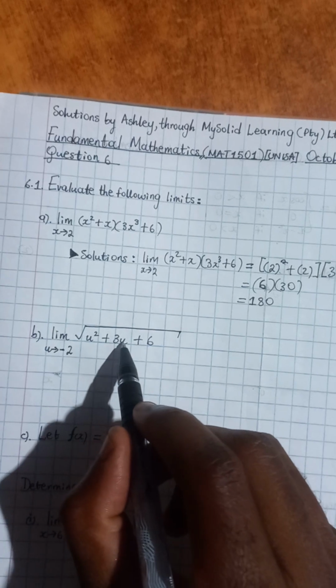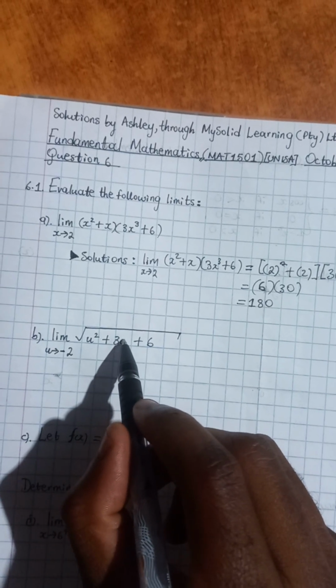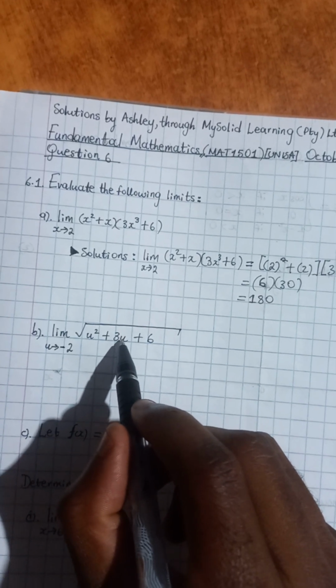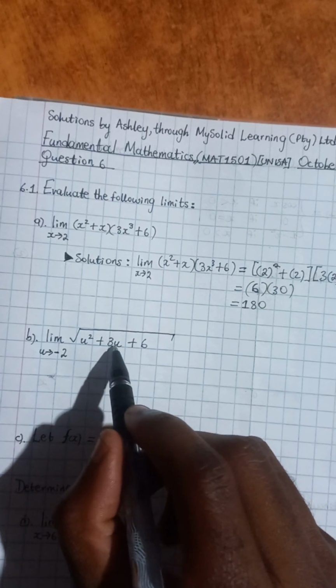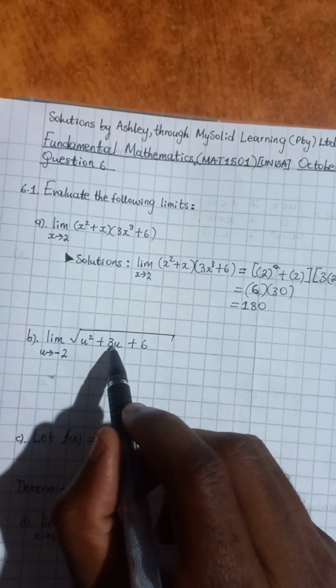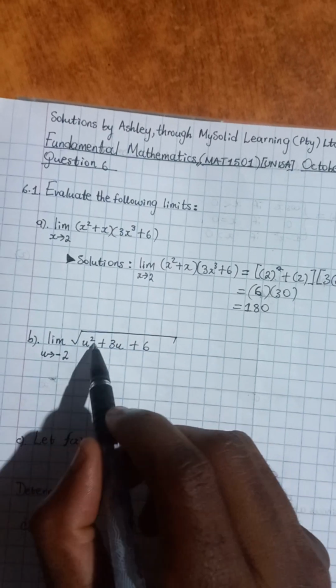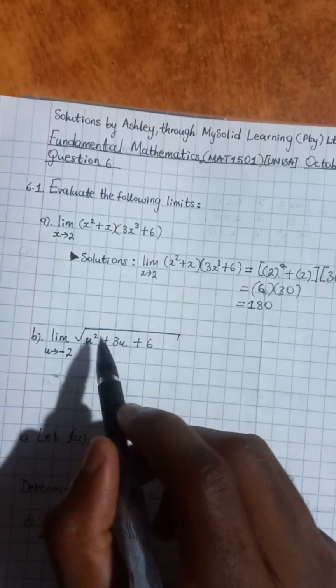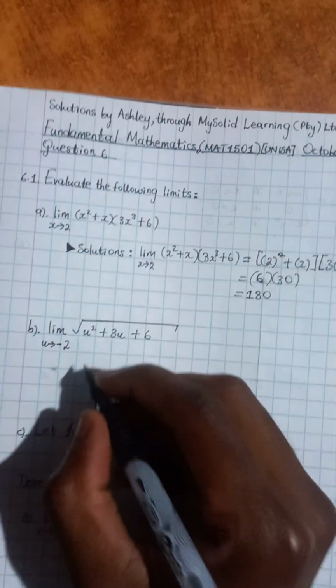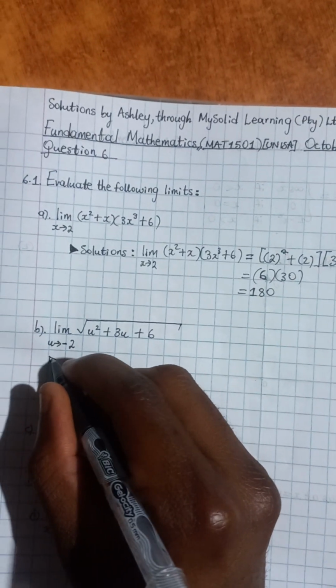Now with that 3u there, if I substitute negative 2 in place of u, I'll get negative 6. That negative 6 will be added with this positive 6. It will result in 0. So in fact, I'll only remain with this. So this is still a direct substitution as well. This is how you do it.